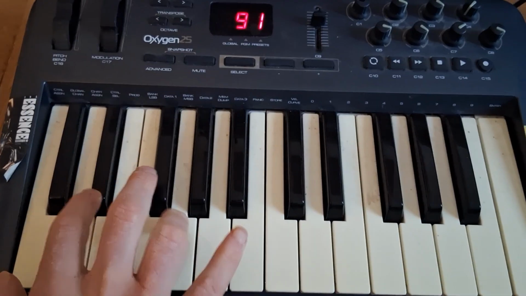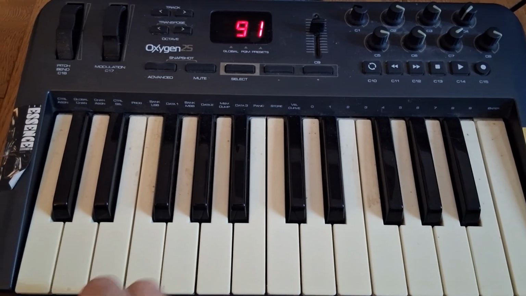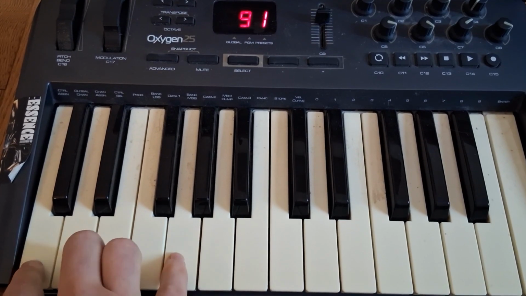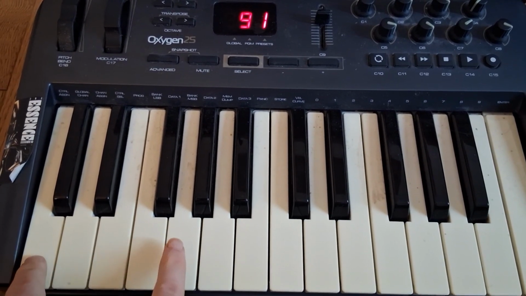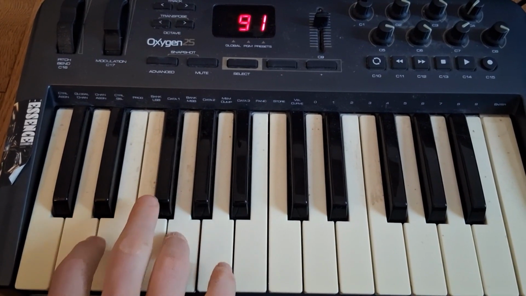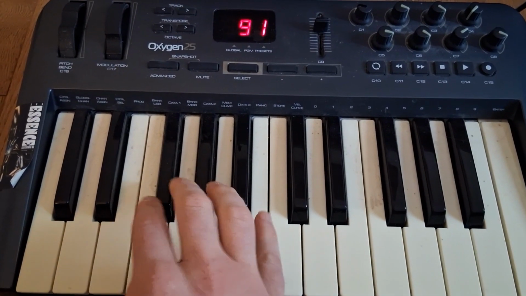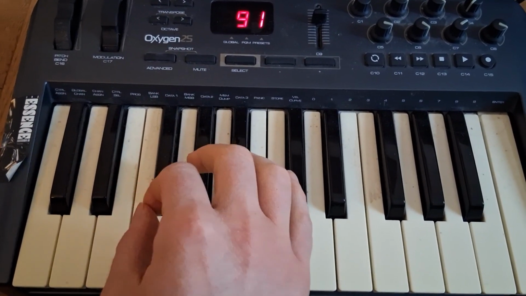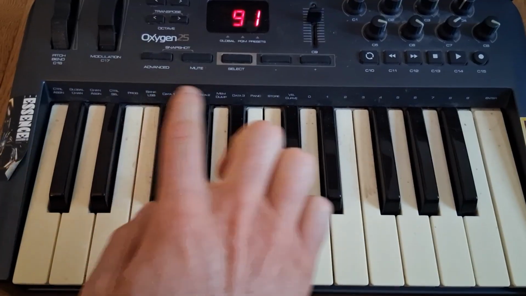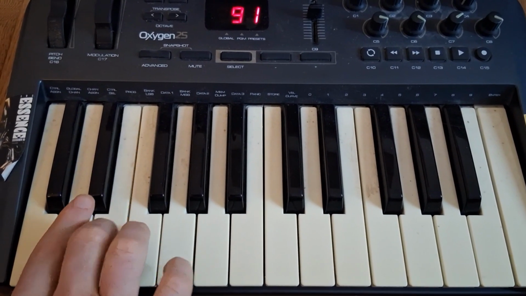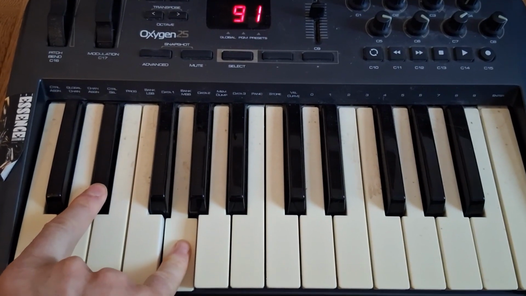Okay. Now how many notes is the gap between the root and the fifth? It'll be 1, 2, 3, 4, 5, 6, 7. So if I want to create a major chord, I need to remember 4 and 7. So let's look. From this note, 1, 2, 3, 4.